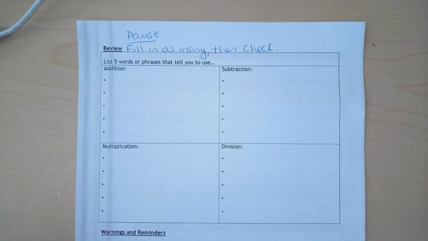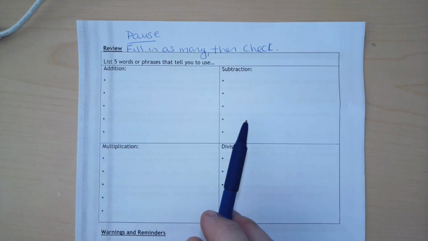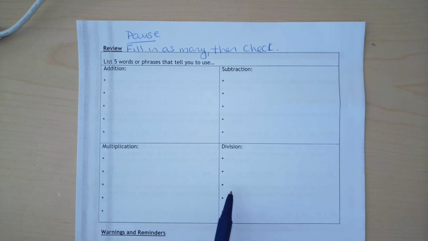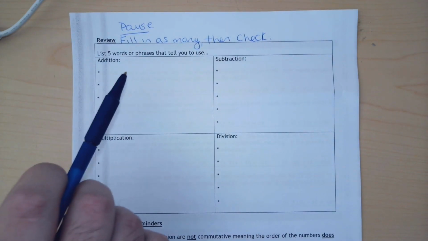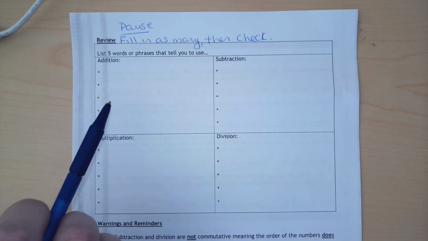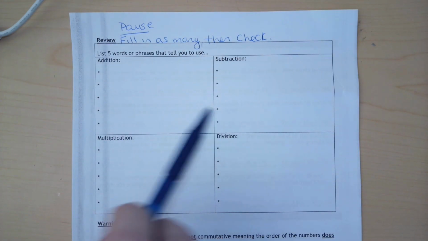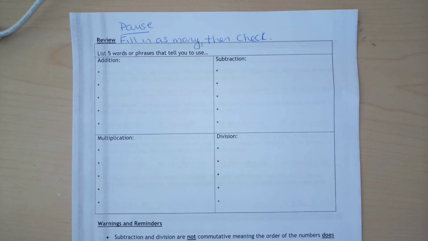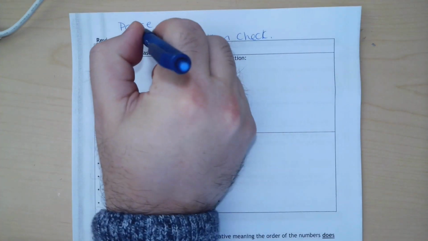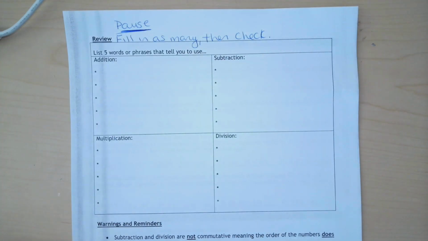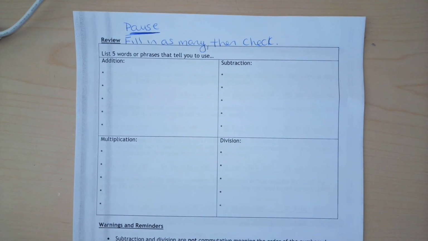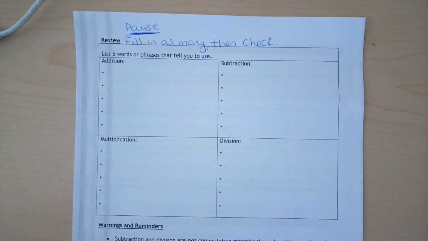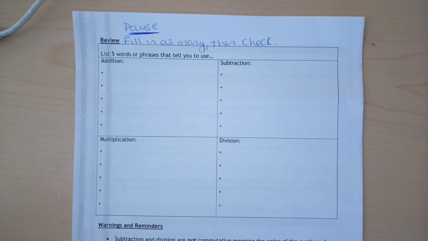So what you're going to do next is, for each of these boxes, you're going to write down words that tell you to use each of these operations. You're going to try to fill in as many bullets as you can. And then when you're done, you're going to unpause the video and fill in anything that is missing. So right now, go ahead and hit pause. If there's anything that is missing, I'd like you to fill in these words.